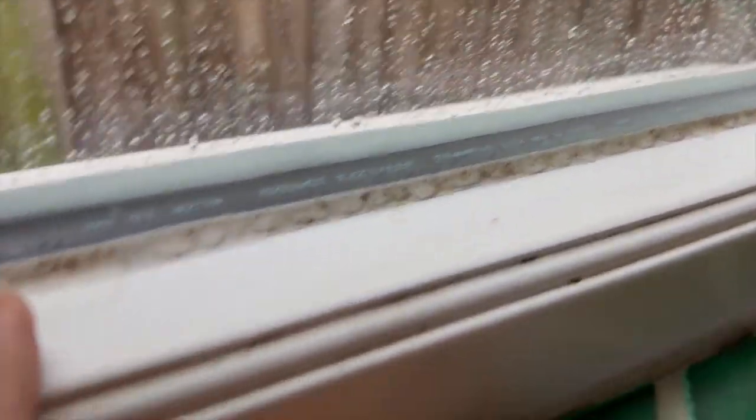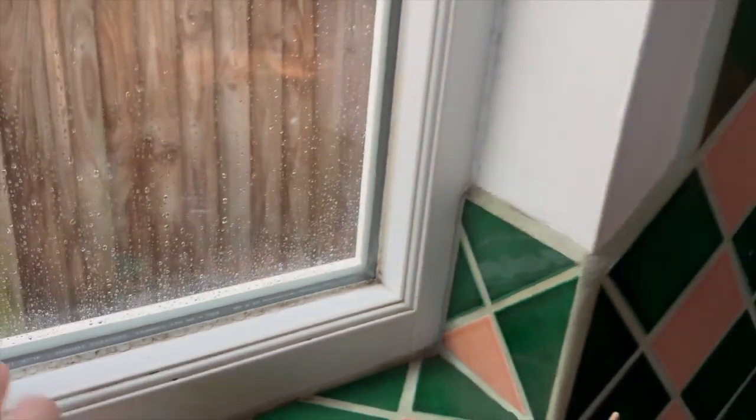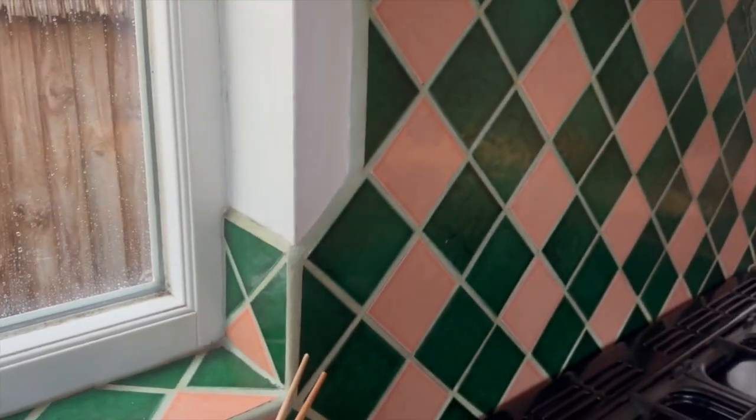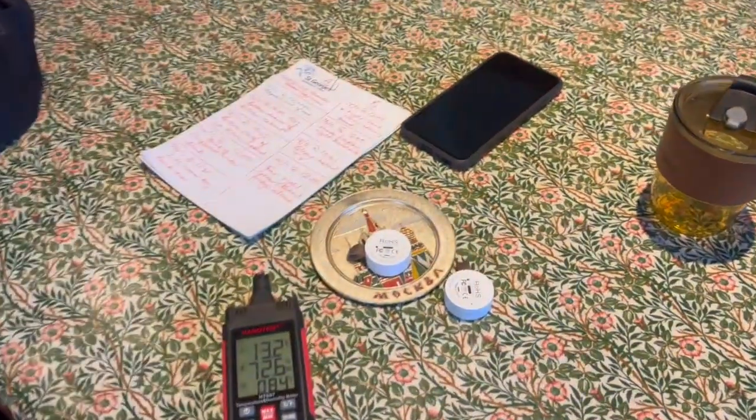So if you look at these beads of water here, those beads of water are obviously condensation. It's a double-glazed window, and if you've got beads of water on a double-glazed window, it means that you've got far too much vapour in the air.